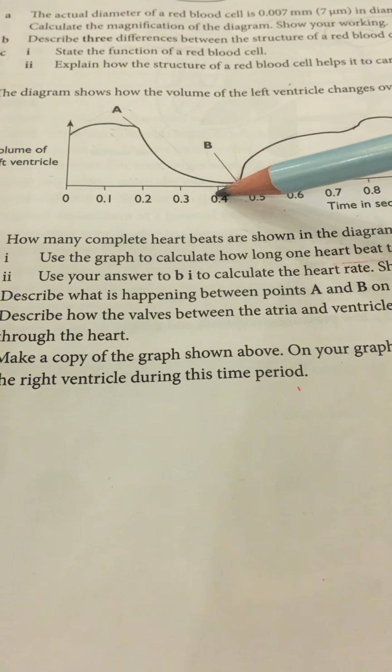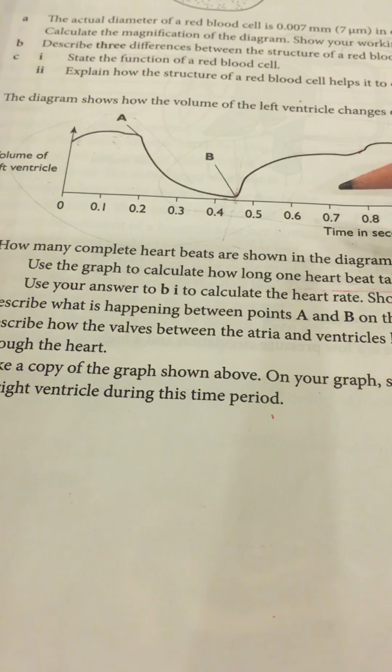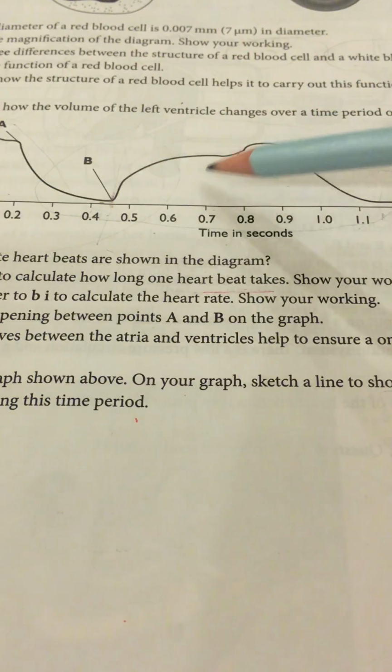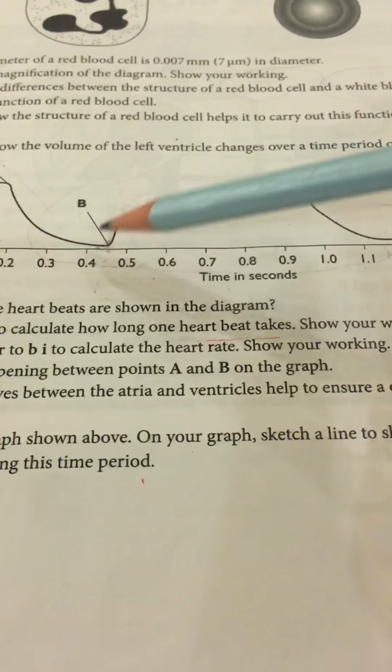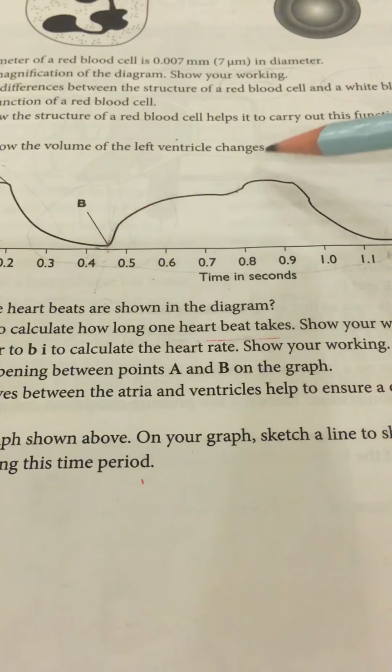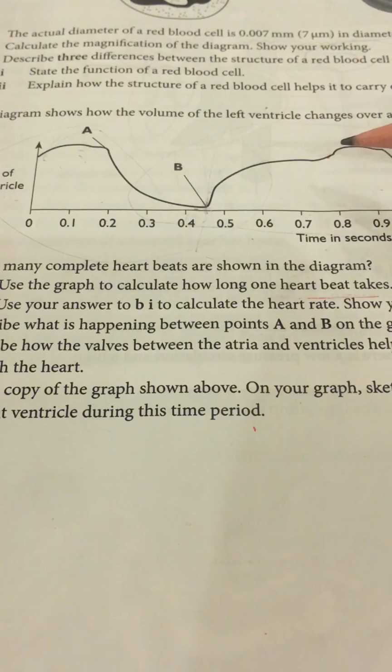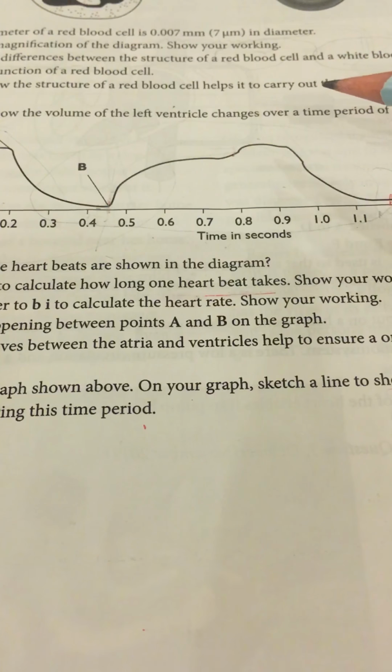The question says how many complete heartbeats. The half one is not completed. So we have two complete circuits, or heartbeats. So up, down, then up and another down. Okay, so the answer is 2.